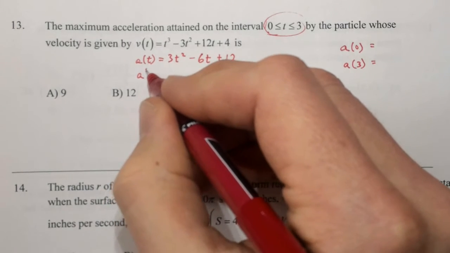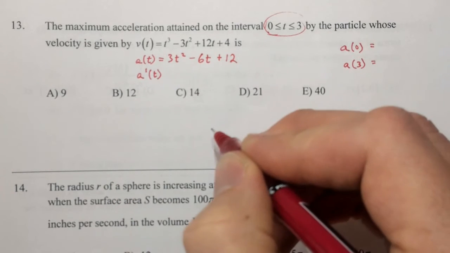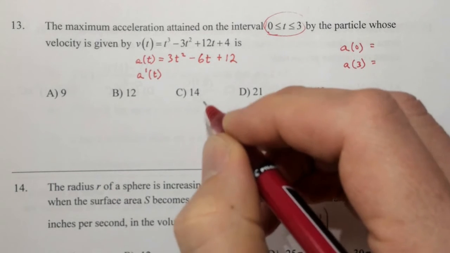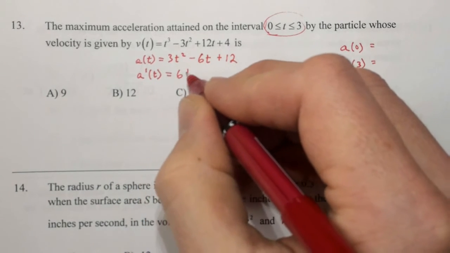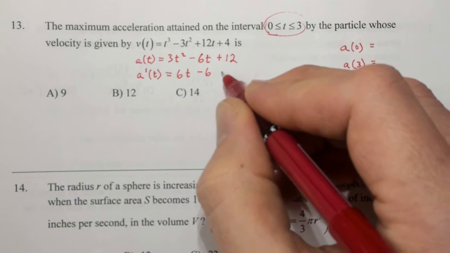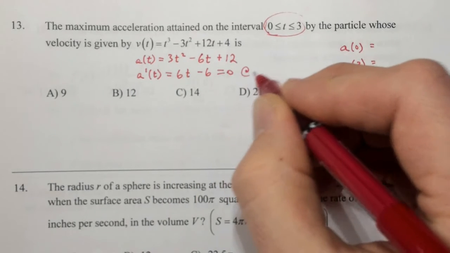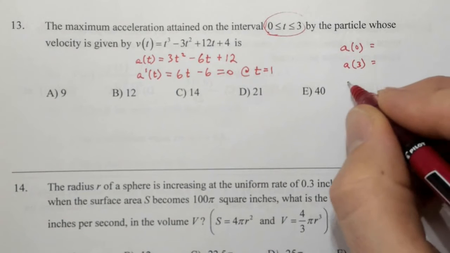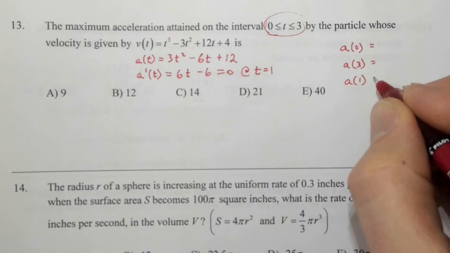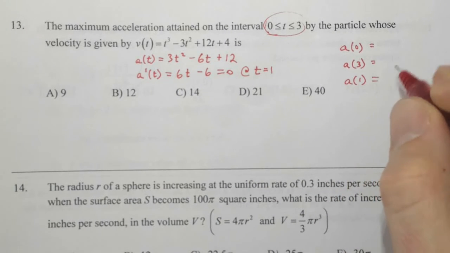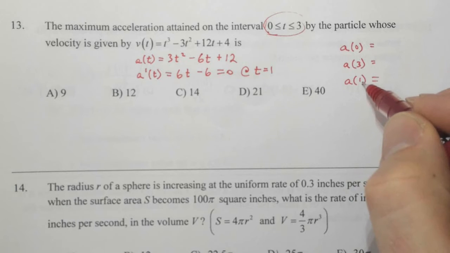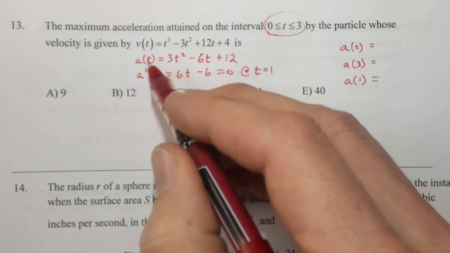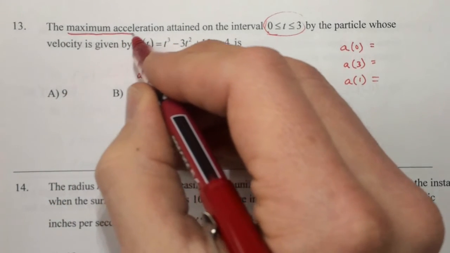So we need to go one more derivative, right? In other words, we need to find the critical numbers for the acceleration function. That would be 6t minus 6. So we can see that that's equal to 0 at t equals 1. So there is our third critical number. So we're going to plug 0, 3, and 1 all into the acceleration function because we're interested in the maximum acceleration.